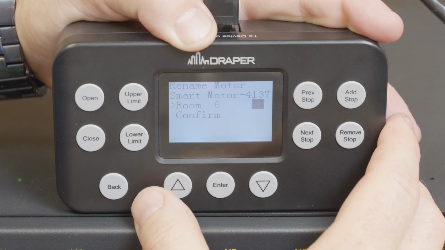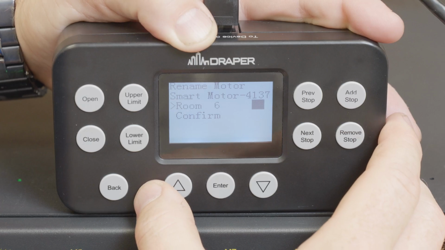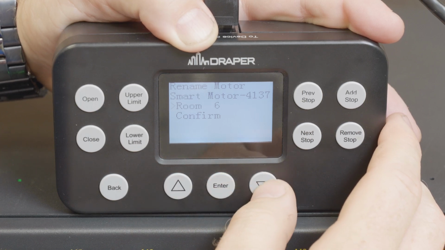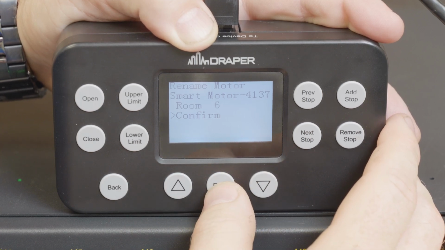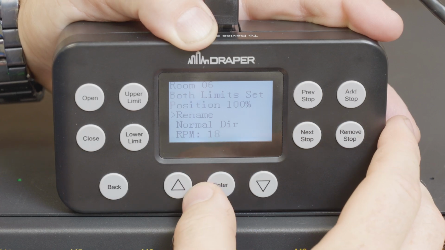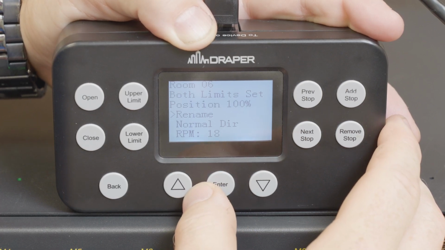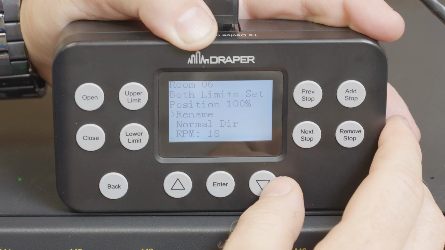So if you have a room with multiple shades, you can name those 1 through whatever your highest number is for that specific room. Once you're happy with the name, you select confirm and hit enter. Now at the top of the screen, you can see that my shade is renamed to room 6.